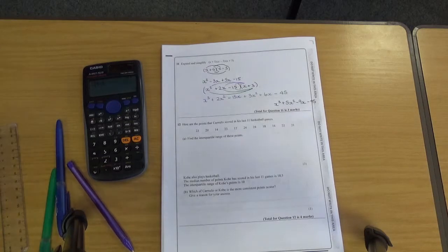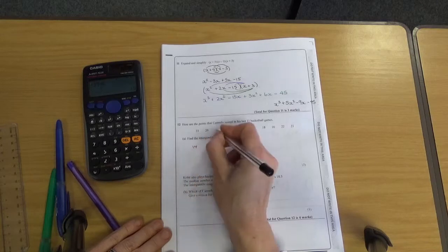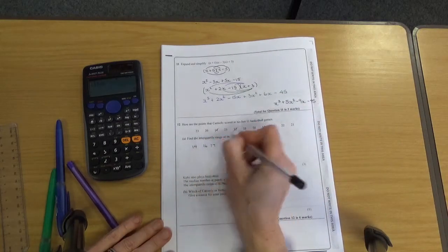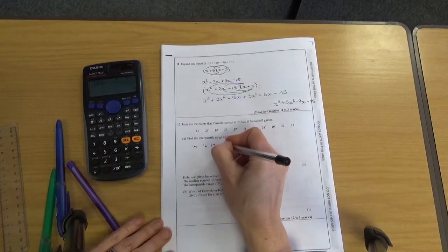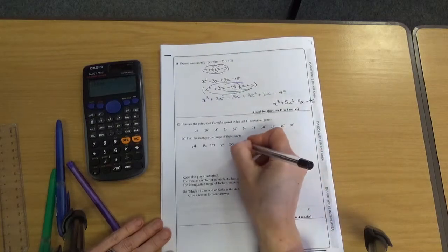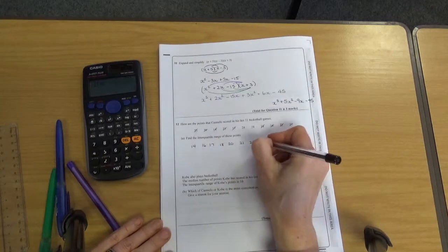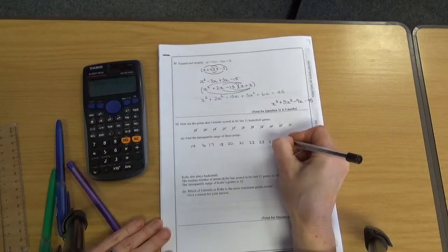To find the interquartile range, I need them in order first. So 14, 16, 17, 18, 20, 21, 22, 23, 23, 24, 24.